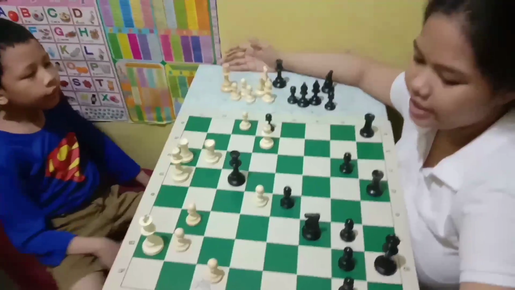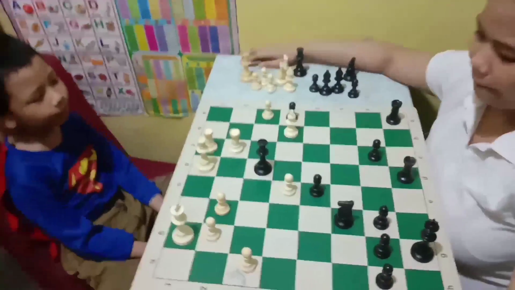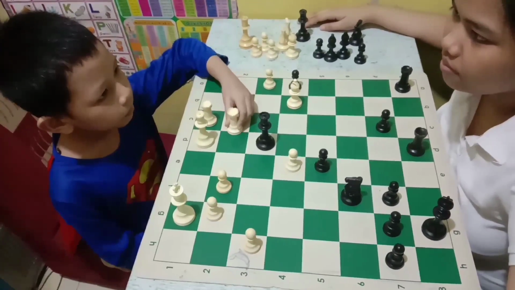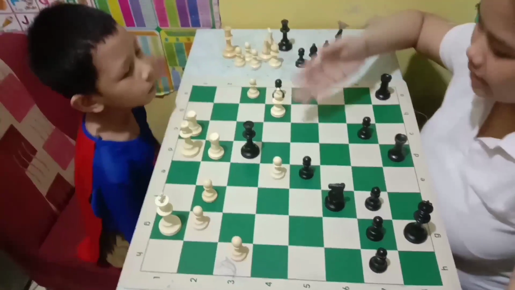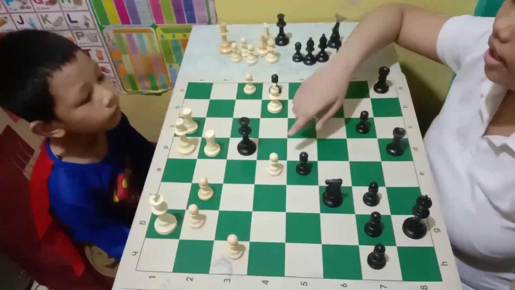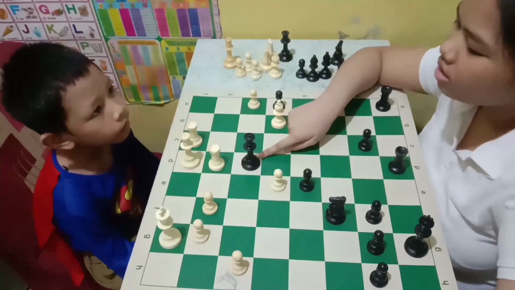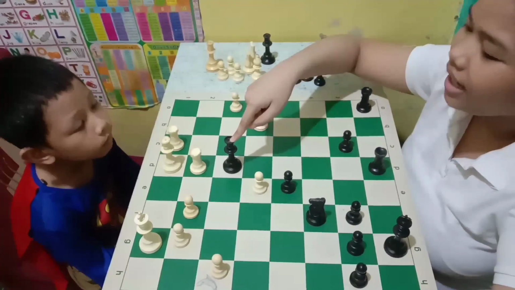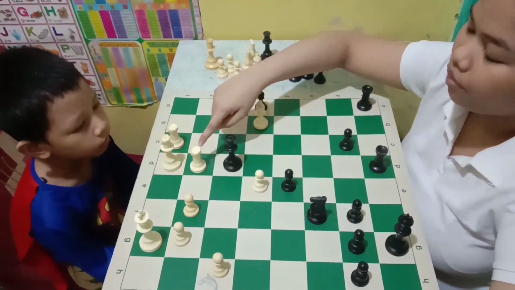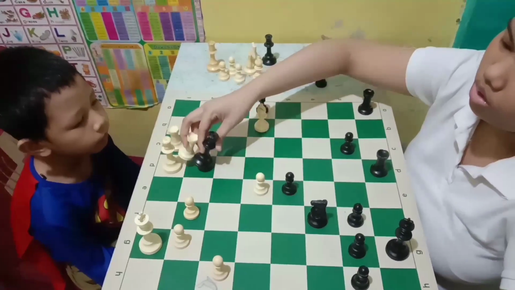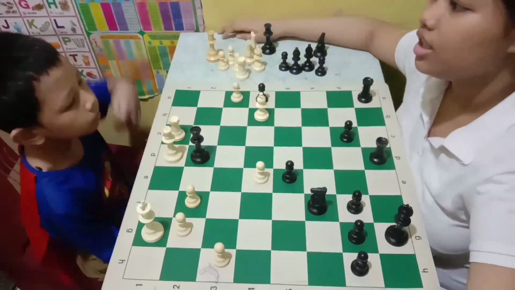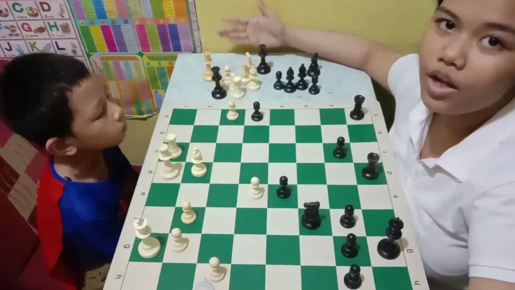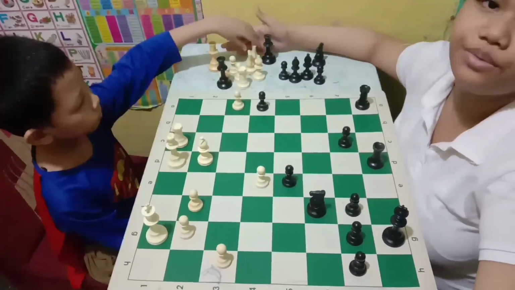So here's another example of relative skewer. Here you will see that the rook and the queen is on the same file, and the black queen is skewered by the white rook. So here's an example of relative skewer.